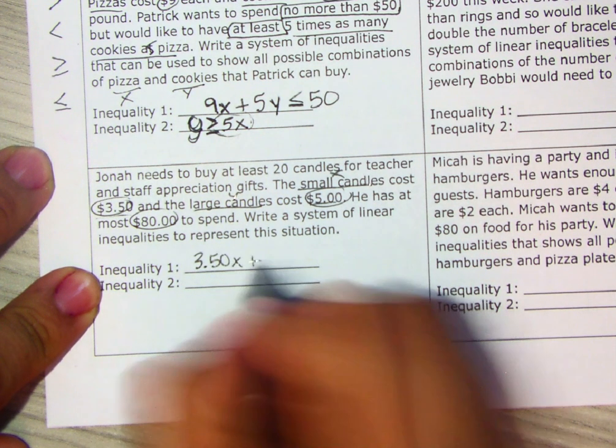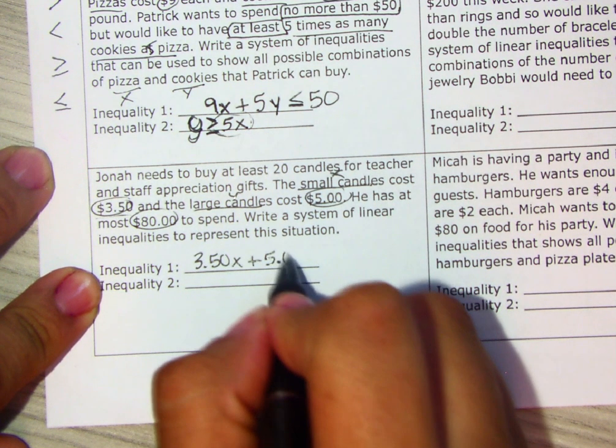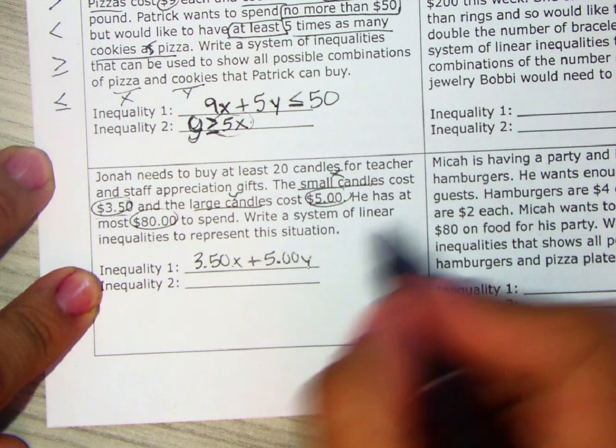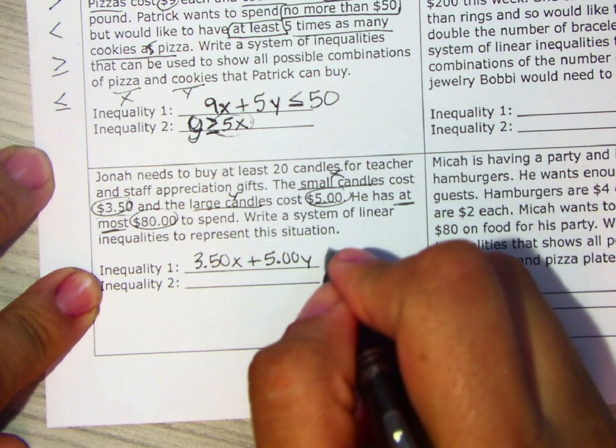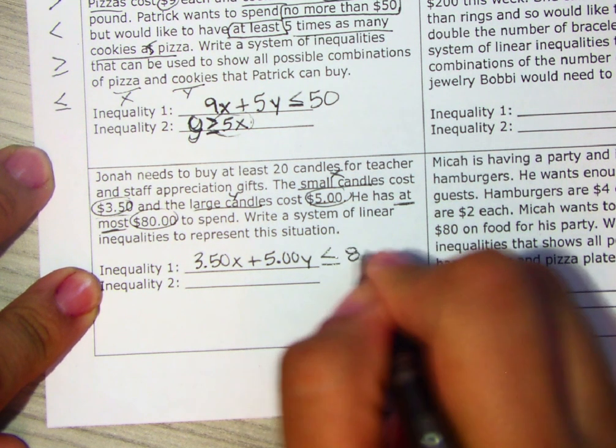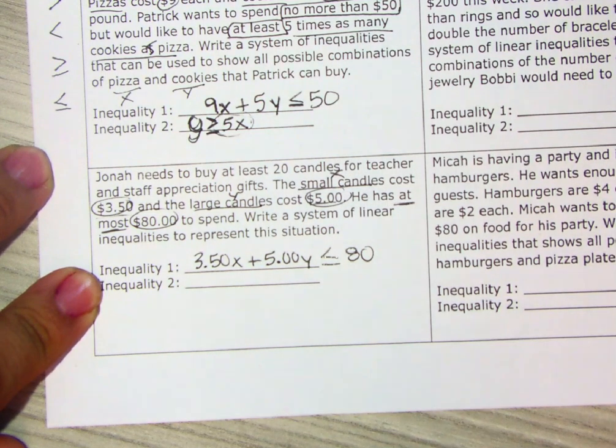So we're going to do 3.50x plus 5.00y. And that has to be at most, no more than that. That's the most amount of money you want to spend. So it has to be less than or equal to 80.